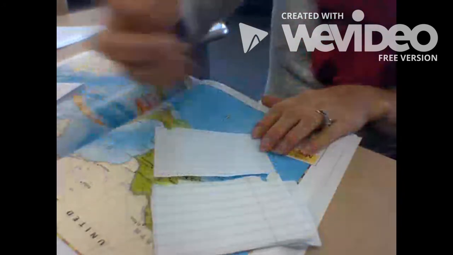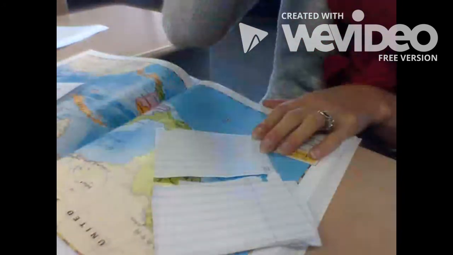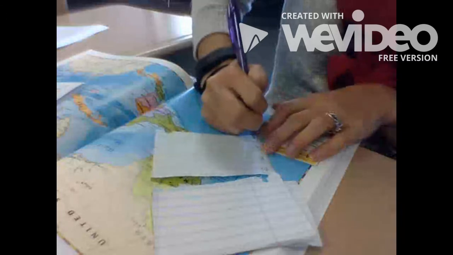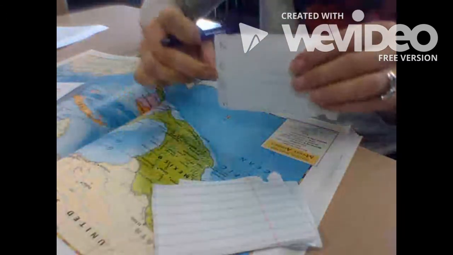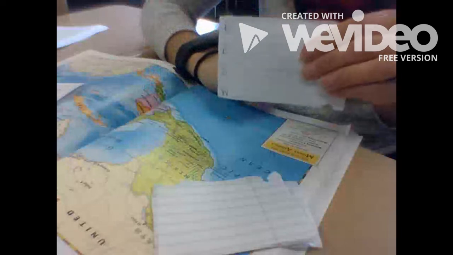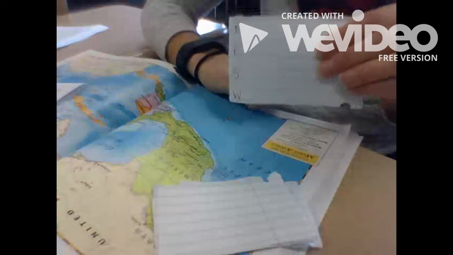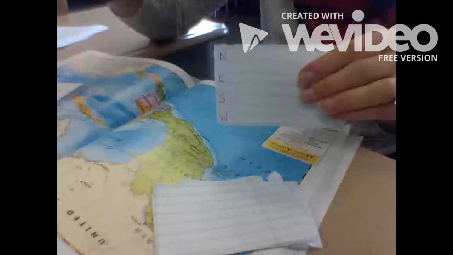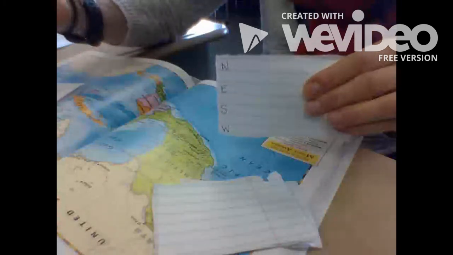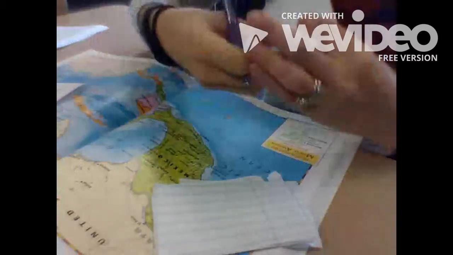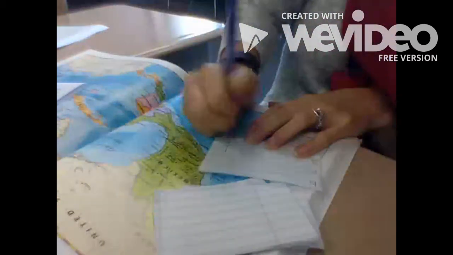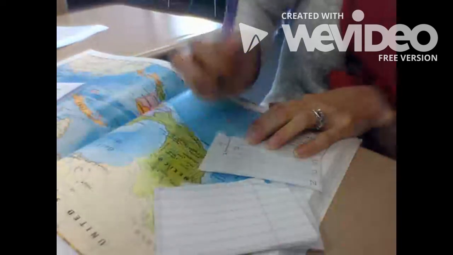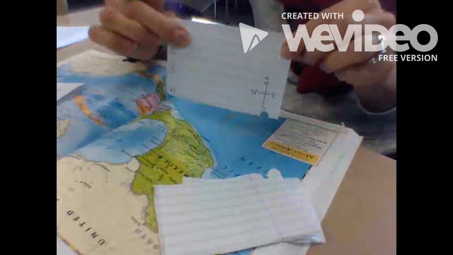Okay. And on the back, I'm going to list N for north, E for east, S for south, and W for west. If you don't know your directions, north, east, south, and west, this would be a great time to look it up on Google, figure out which direction goes where, and draw yourself a little compass rose on your card. So I'm going to do that for myself right now. So you can see I have a little compass rose there so I can understand better.